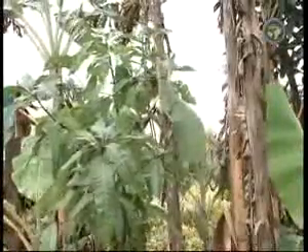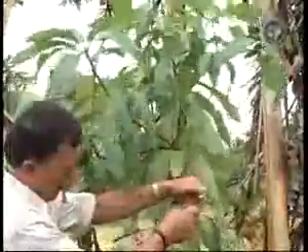This is a mango seedling of unknown variety. Even if it is good, it takes many years to give fruits. We can convert this into a good variety by softwood grafting.